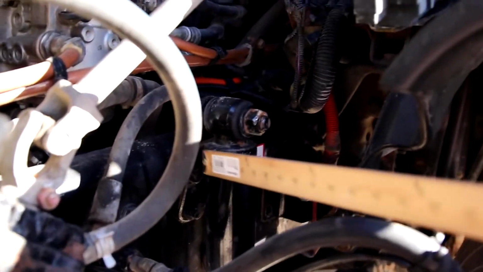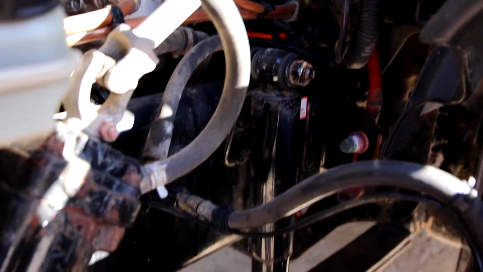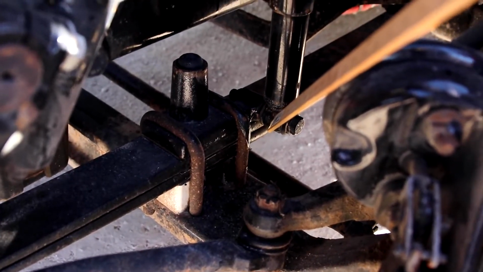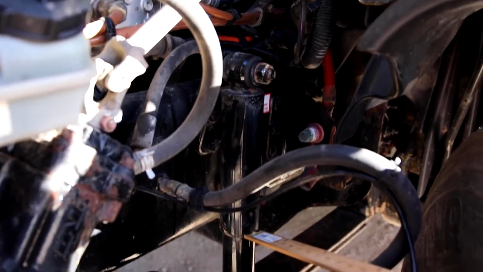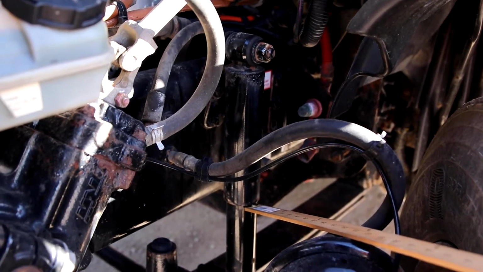Then you come up here to your shock absorber. It is mounted securely to the top and the bottom by nuts and bolts. This shock is filled with a liquid, so you want to make sure that it is not leaking.